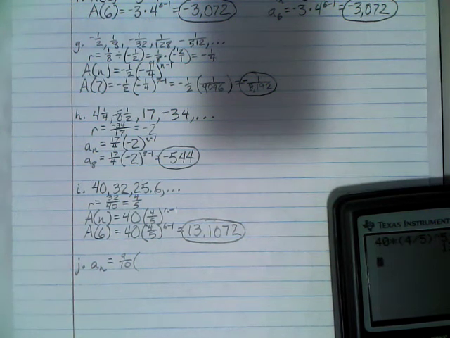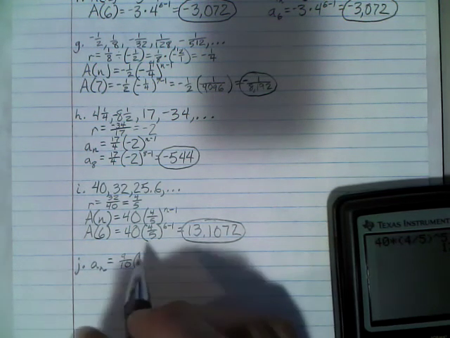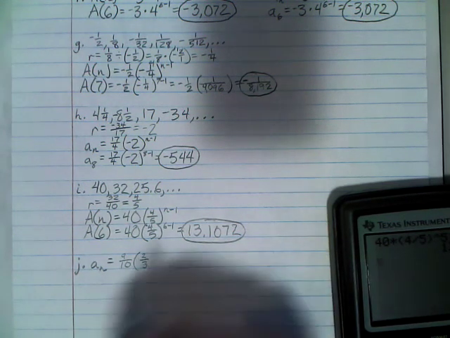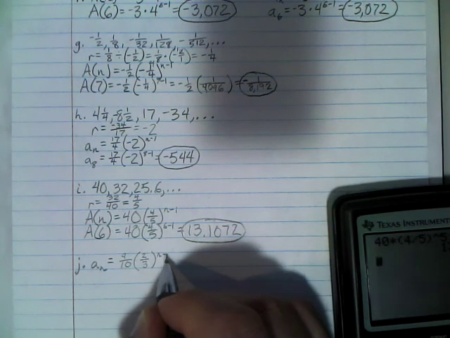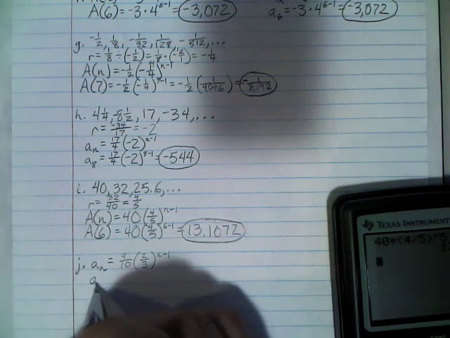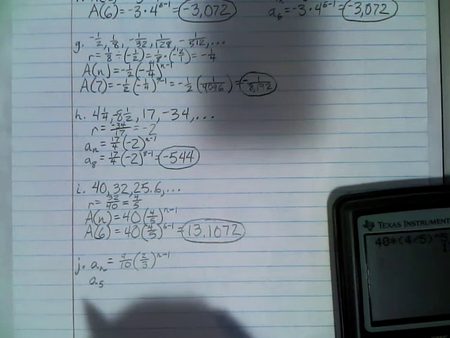Because if 1/3 of the water leaks out, how much then remains? How much is in the tank? Well, if 1/3 leaks out, then 2/3 remains. So my constant ratio here is actually 2/3. And that'll be to the n minus 1 power. And n is the number of minutes here. So if we want to find after 5 minutes, then a sub 5 is what we're looking for.